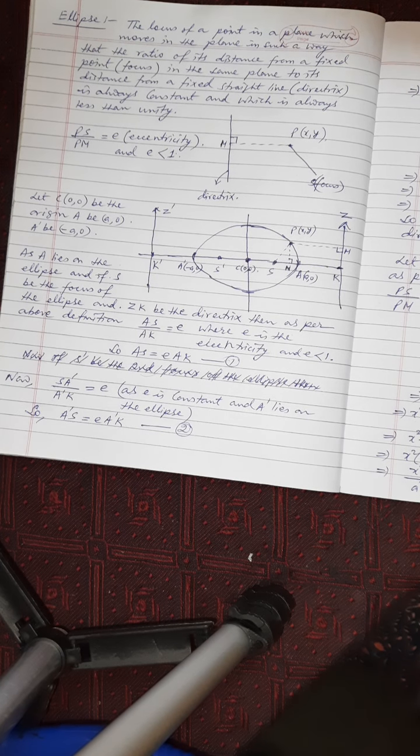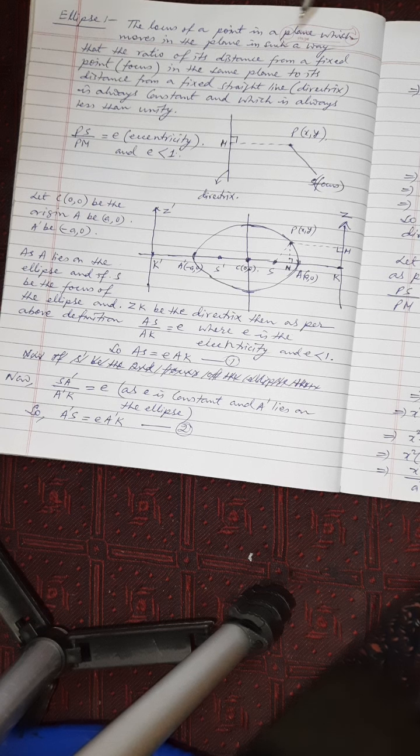Hari Om students, as I have told you, we will begin the new topic, that is ellipse. So the definition of ellipse is written over here.